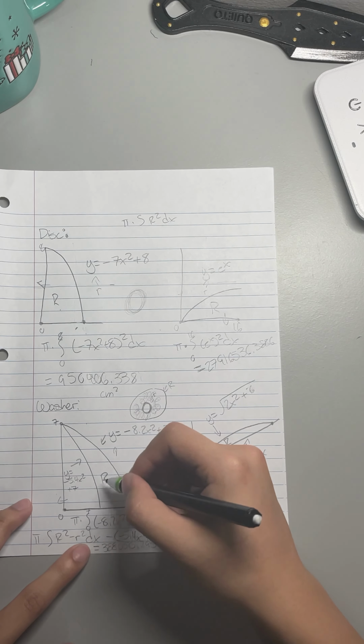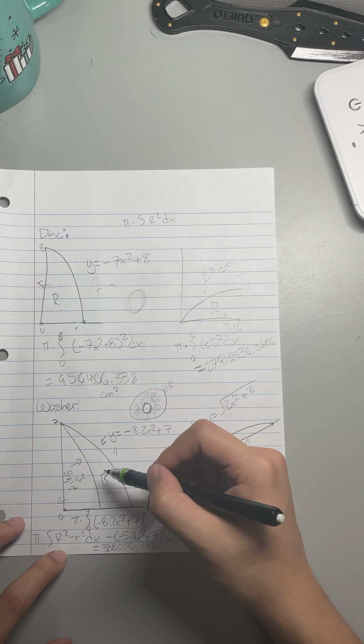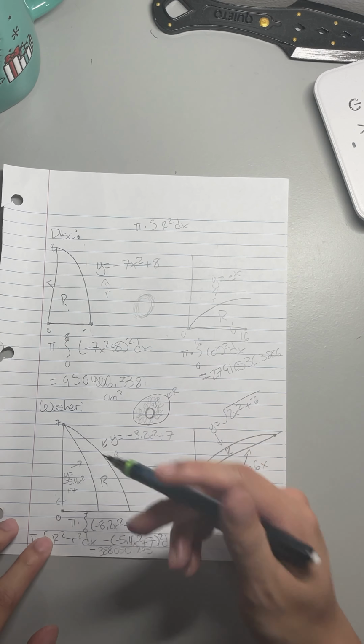And this is the area revolved around the y-axis.